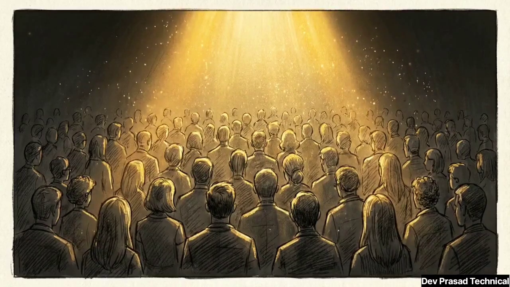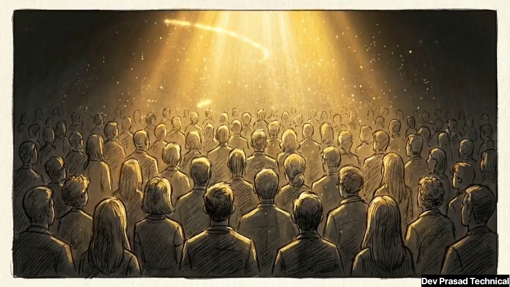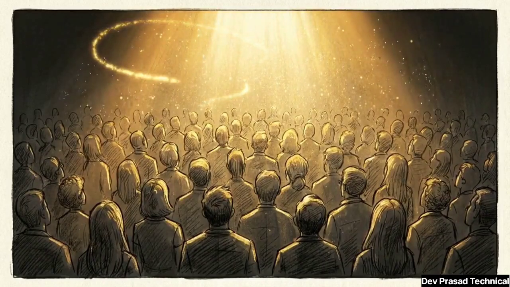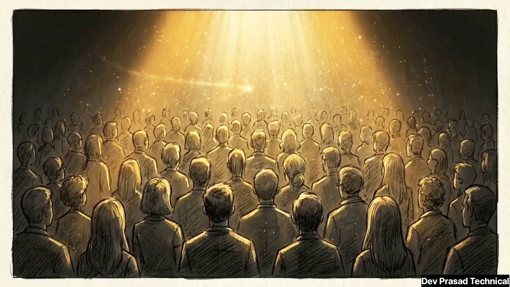By pairing a professional visual layout with correct backend instructions, you give your content the best possible chance to be discovered by the right audience.